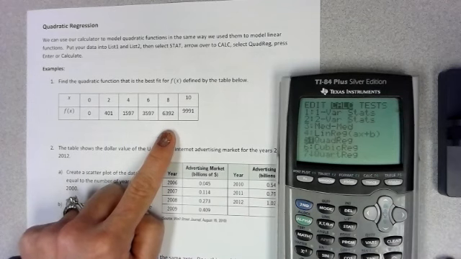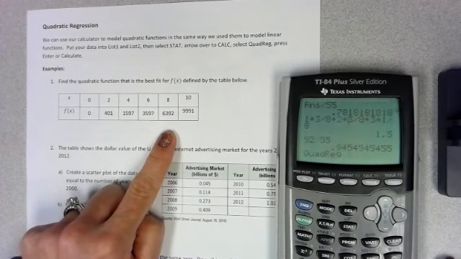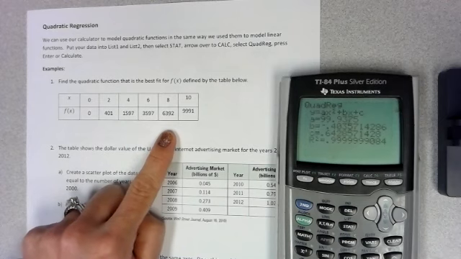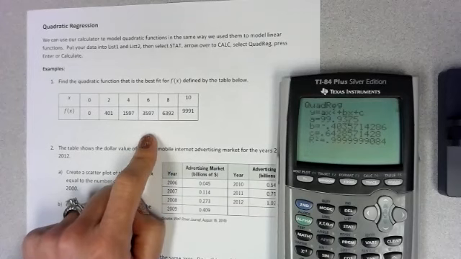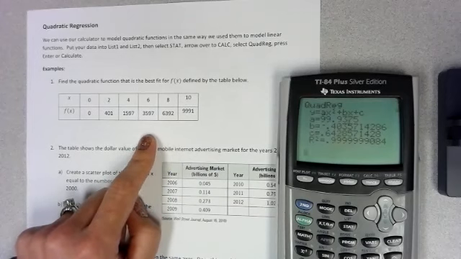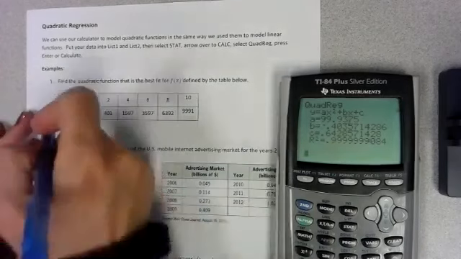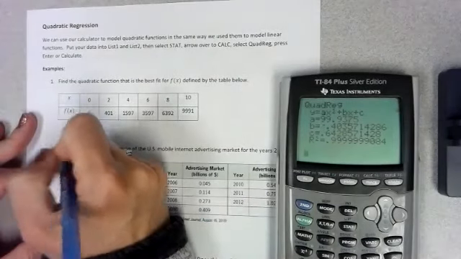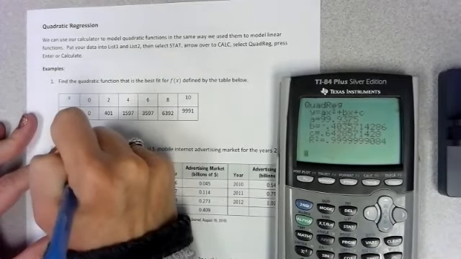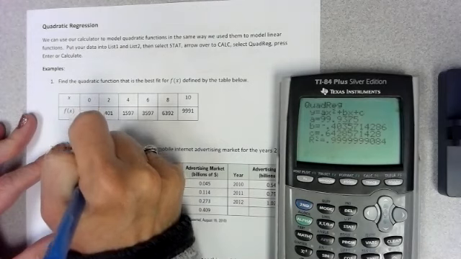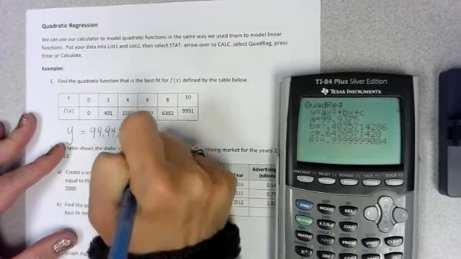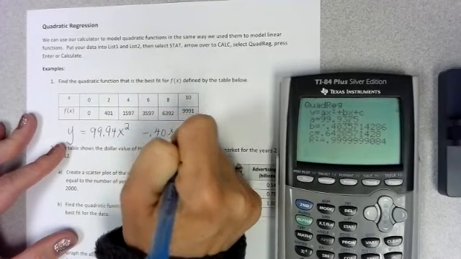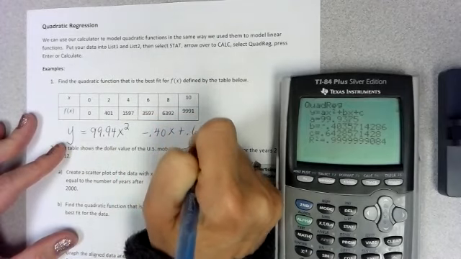Okay. So then we're going to select stat, arrow over to calculate, and we're going to come down here to quadratic regression, and we're going to hit enter. So there is the equation. A is 99.94 approximately, B is negative 0.40, and C is approximately 0.64. And it's telling you how to enter that into y equals ax squared plus bx plus c. So my equation here, let's suppose they're telling us to round to the nearest hundredth, is going to be 99.94x squared minus 0.40x plus 0.64.